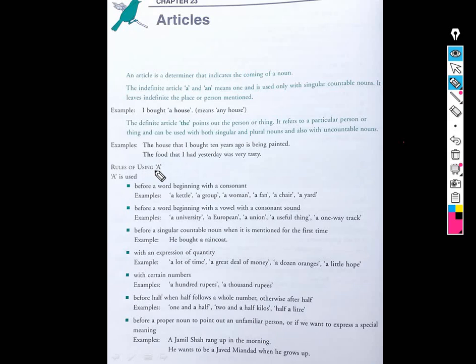Now rules of a. Where do we use a? Okay, a is used before a word beginning with a consonant. Okay, there are two types of letters or sounds, consonants and vowels. Okay, vowels are A, E, I, O, U. 5 letters or sounds are considered vowels, and the rest of 21 alphabets or letters, they are called consonants.